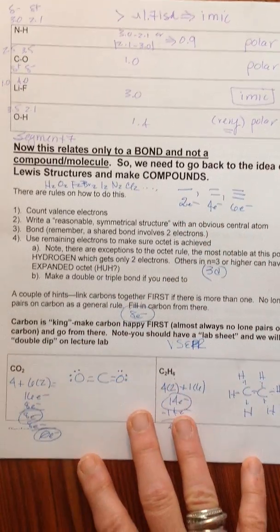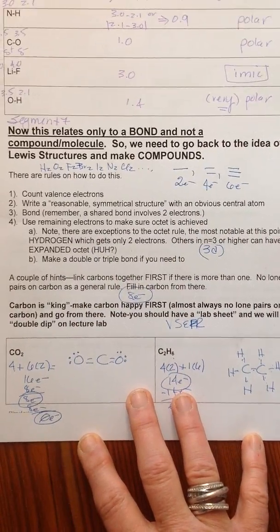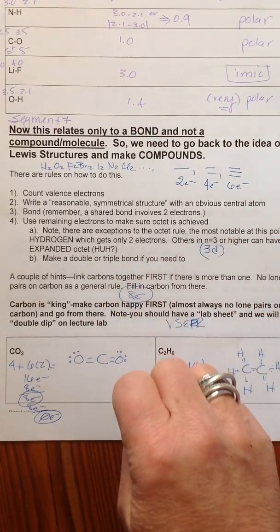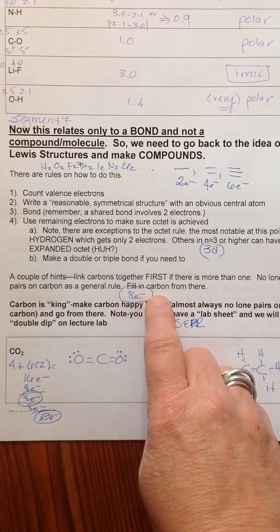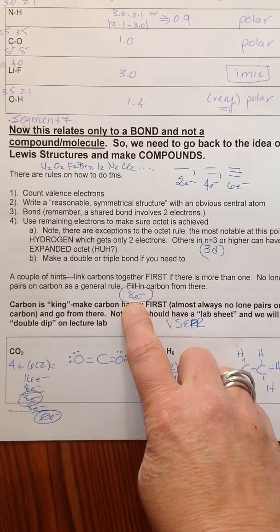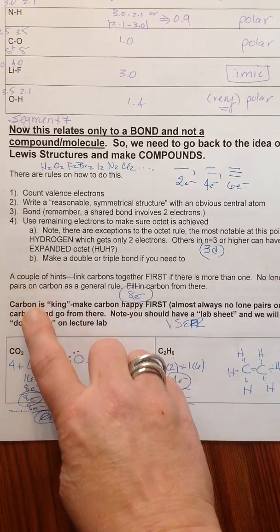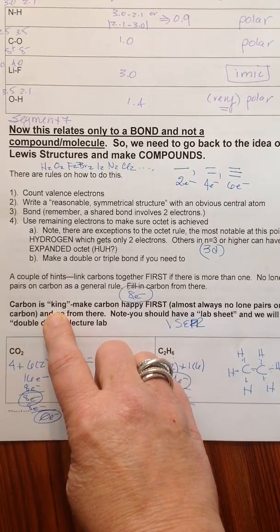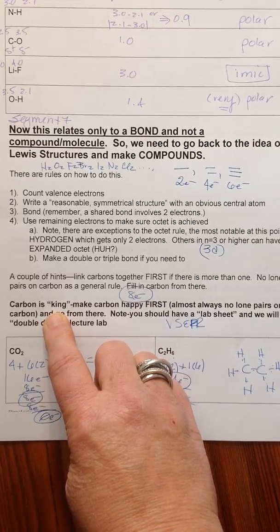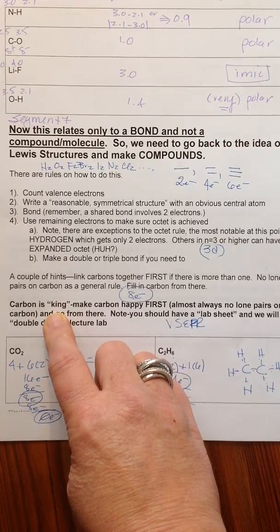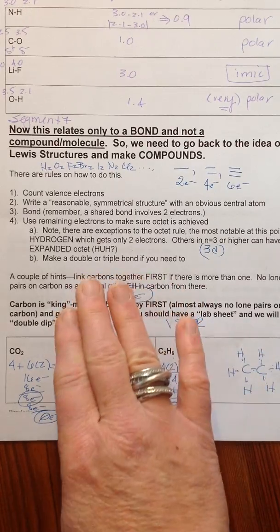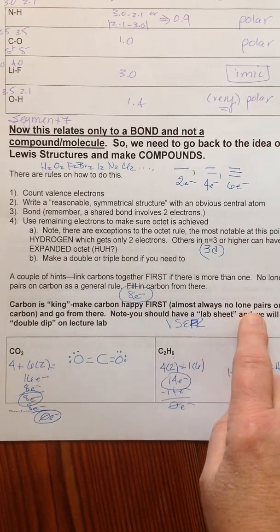Now a couple of hints. If there's more than one carbon, link them together first. No lone pairs on carbon. You want to fill in carbon so it gets 8 electrons, no lone pairs. Have a little mantra: carbon is king, carbon is queen, carbon is royalty, whatever you want to say, but you have to make carbon happy first. Pretty much start there, link them together, no lone pairs.